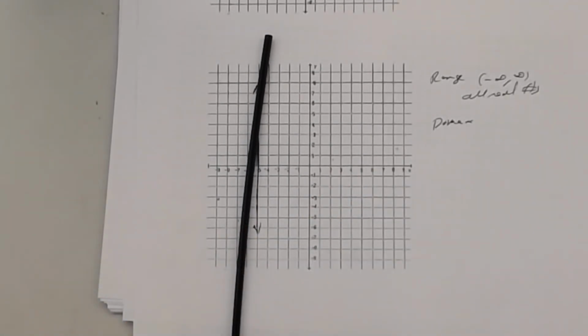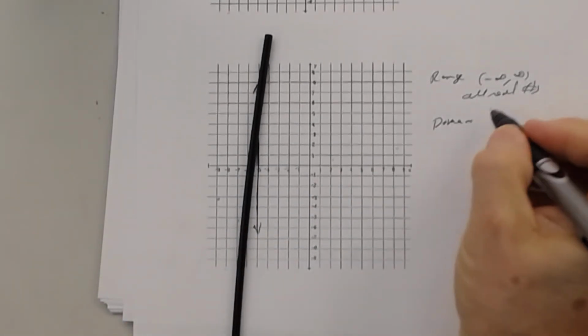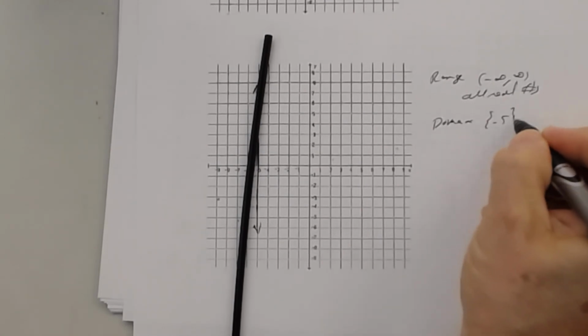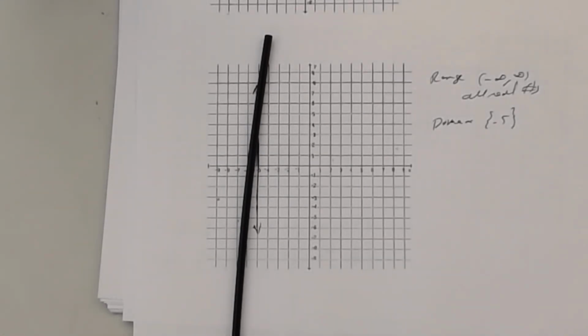Remember, the domain is just one number, so you write it as a set: brace, -5. That's your domain. It's just one thing, -5. There's no way you can write it as an inequality because it's just one thing.